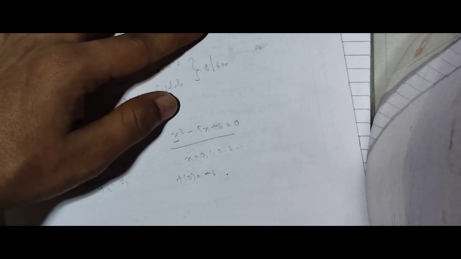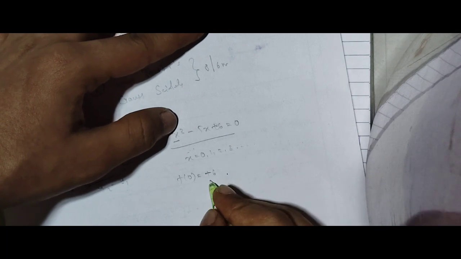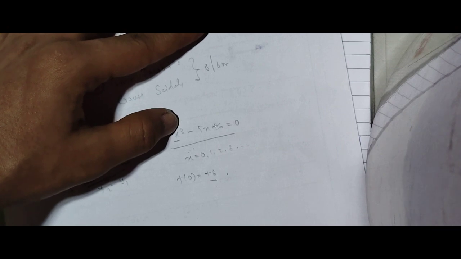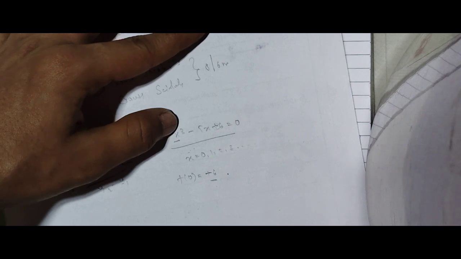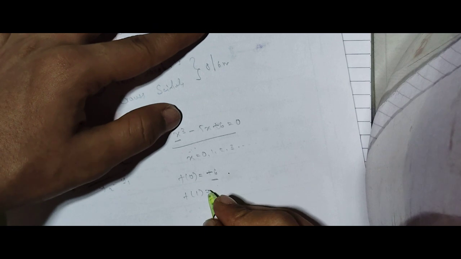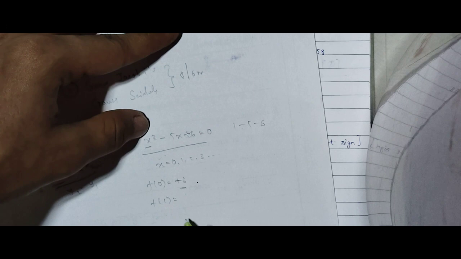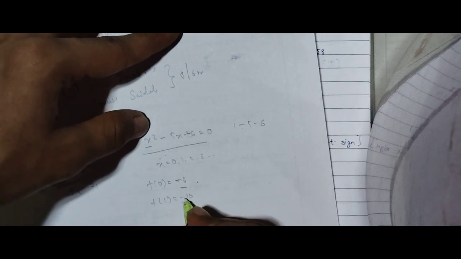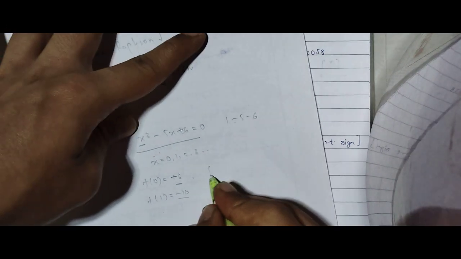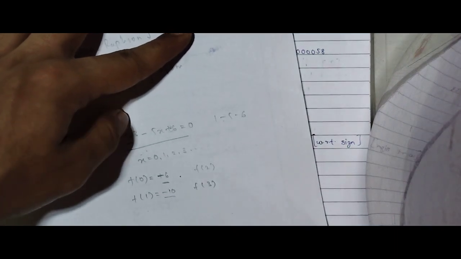Now you have to substitute a value such that the second value which I will get here should be positive. What I mean to say is that the two values of x should have different signs. For example, f of 1, what will come? 1 cube, that is 1. So 1 minus 5 minus 6, that is minus 10. Does it change the sign? No, there is no change in the sign. So now f of 2, f of 3. Similarly, you will calculate till the sign gets changed.